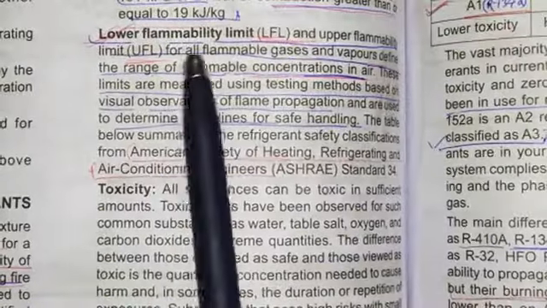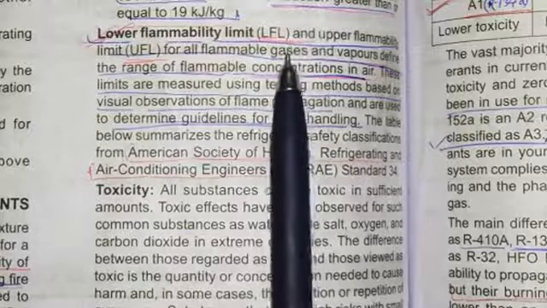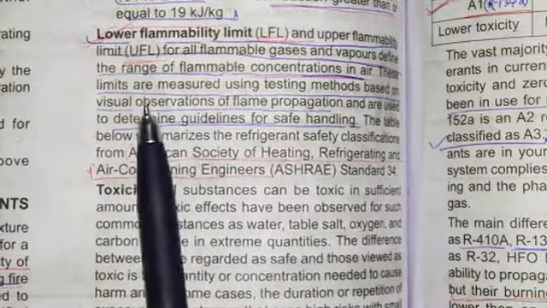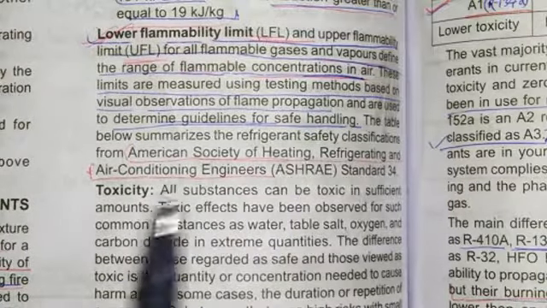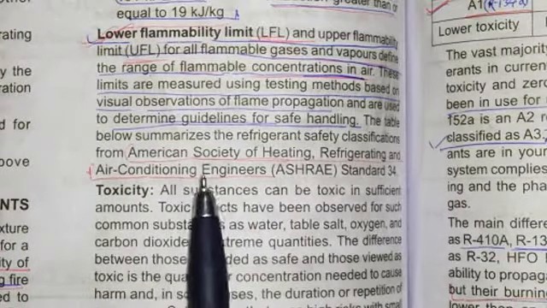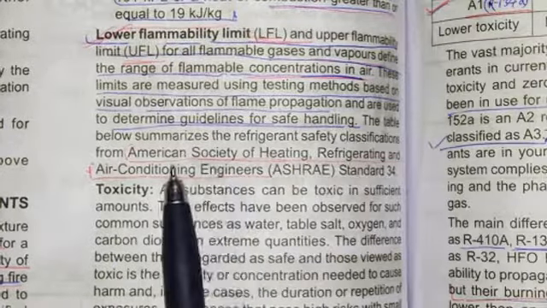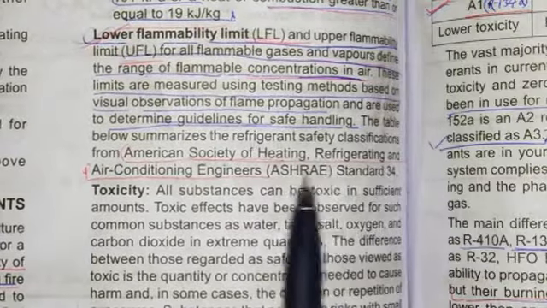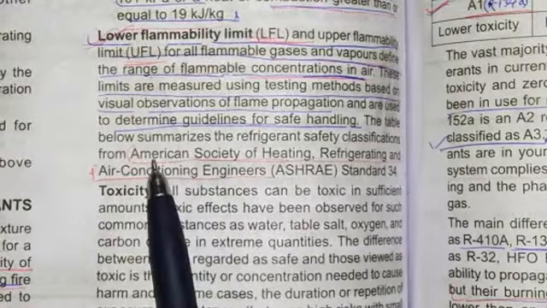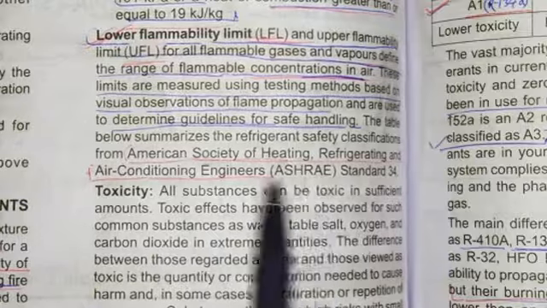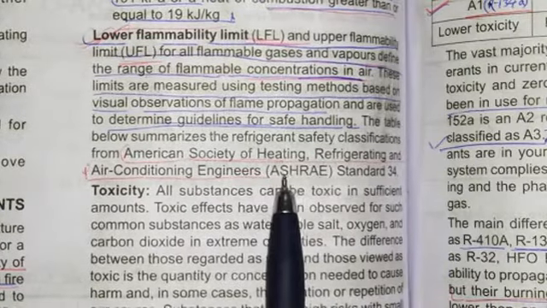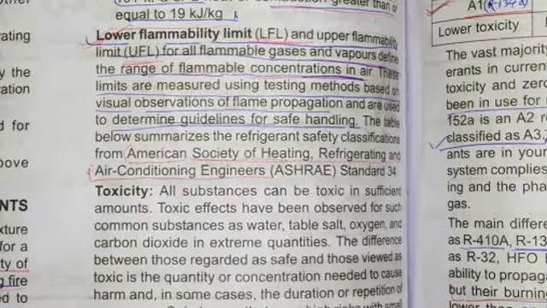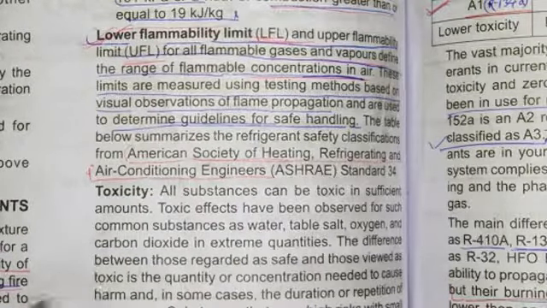So the lower flammability limit and upper flammability limit define the flammable range of the refrigerant, and this is described by ASHRAE. Remember the full form of ASHRAE: American Society of Heating, Refrigeration and Air Conditioning Engineers. Now let's see the toxicity of refrigerant.